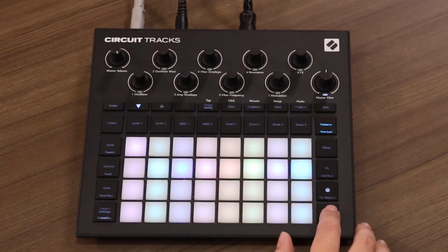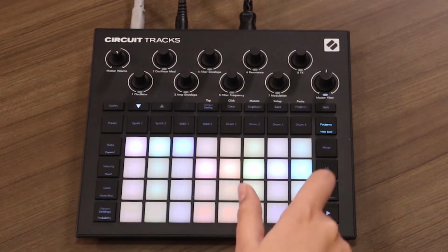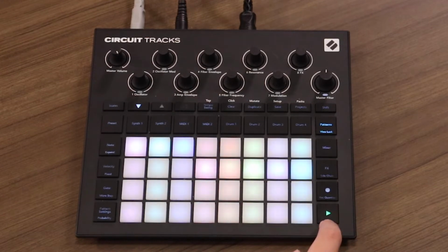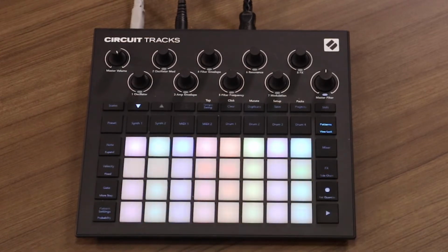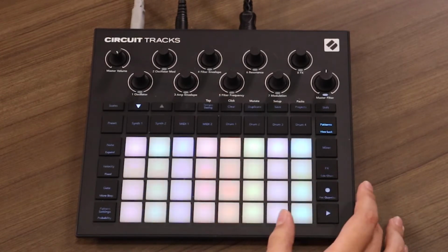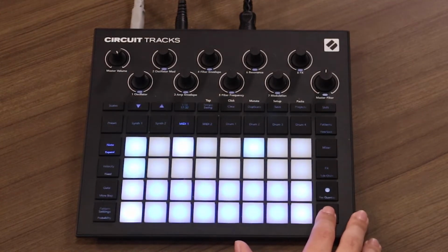But if we do the patterns from the first slot here, we hear the patterns that we just worked on. So what we can do is fill the rest of these with new patterns. Let's do a new bass pattern. So we had this one before.